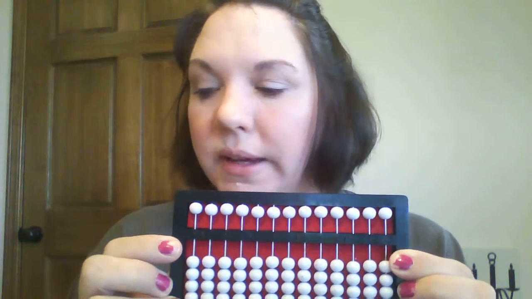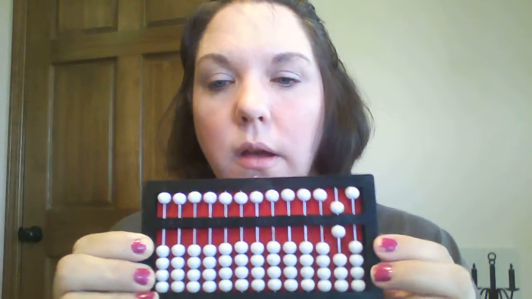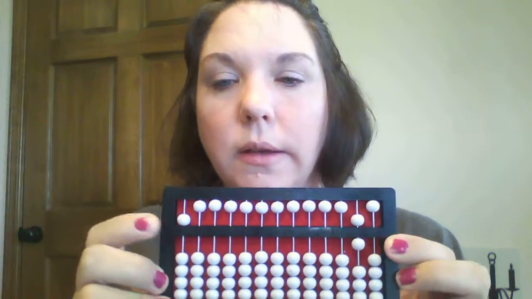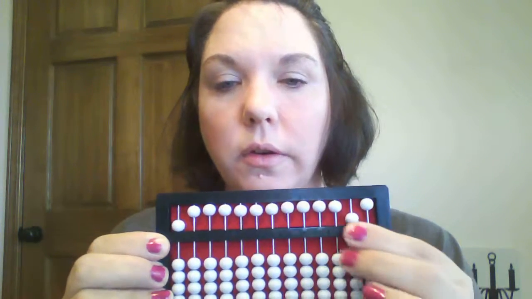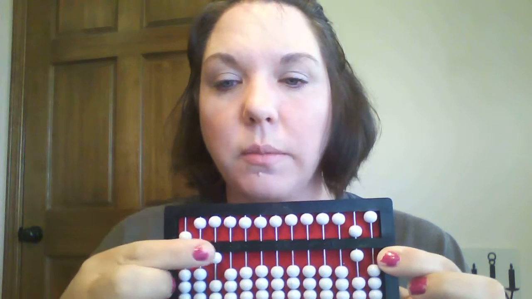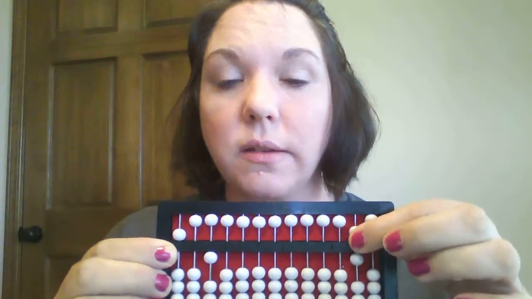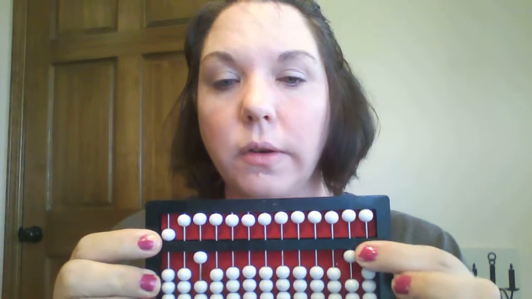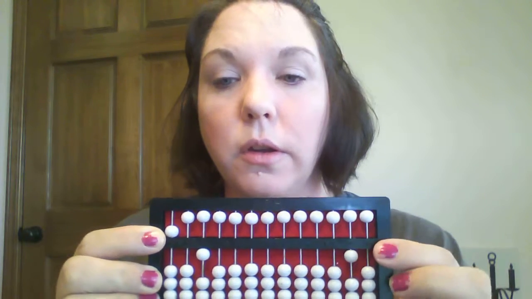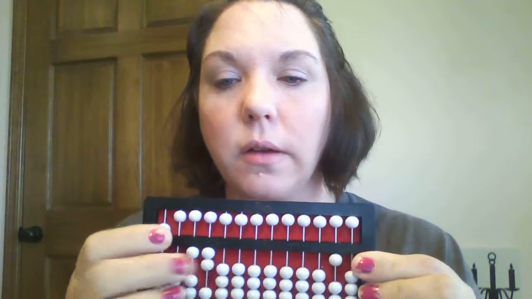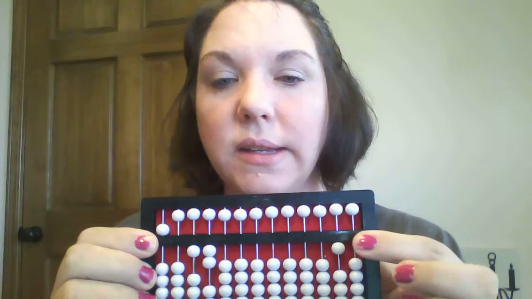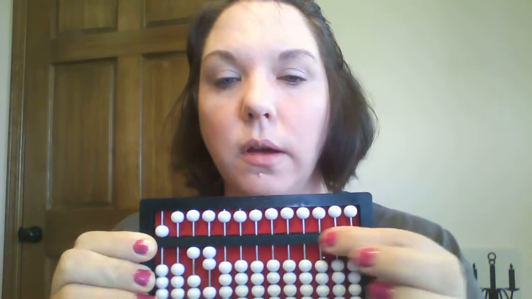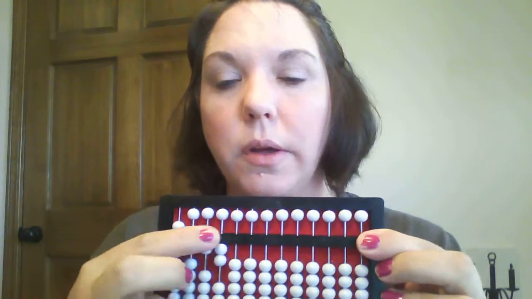My next problem is 60 divided by 5. I'm going to set my 60 here, and my 5 on this side. Well, 5 goes into 6 one time, and 5 times 1 is 5. So I'm going to take away the 5, leaving the 1. Now I say 5 goes into 10 two times. I'm going to mark that here. 5 times 2 is 10. I'm going to minus that out. I have nothing left, and the answer is 12.